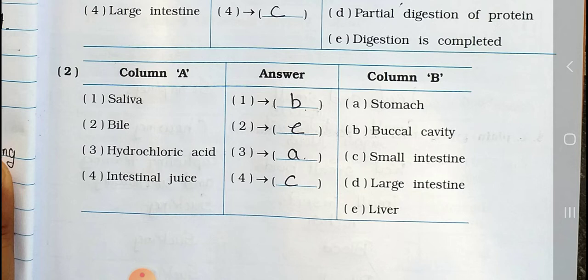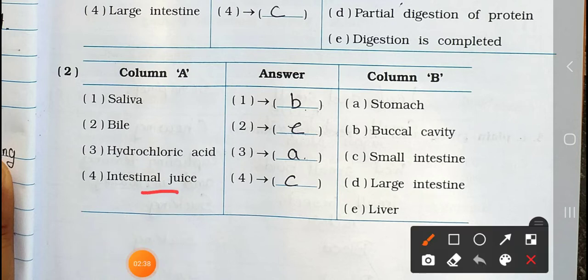Number 1. Saliva. Match with B, buccal cavity. Number 2. Bile. Match with E, liver. Number 3. Hydrochloric acid. Match with A, stomach. And intestinal juice matches with C, small intestine.